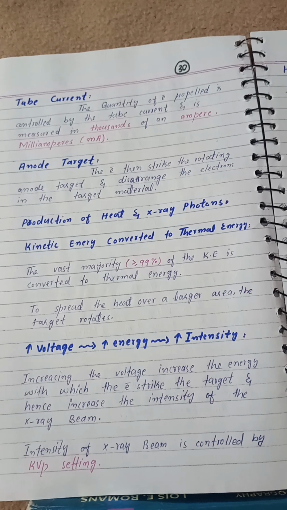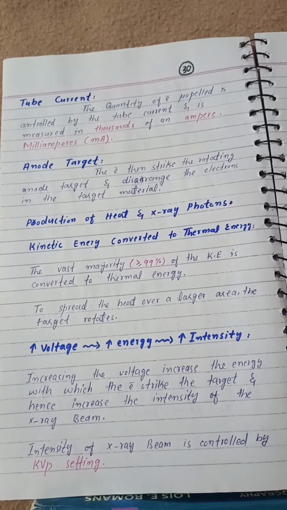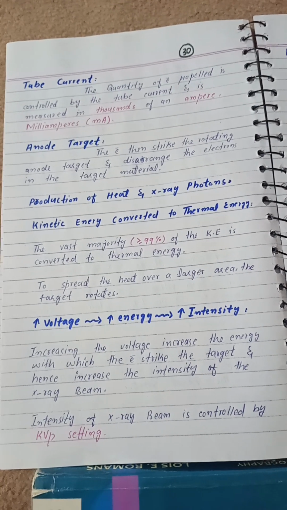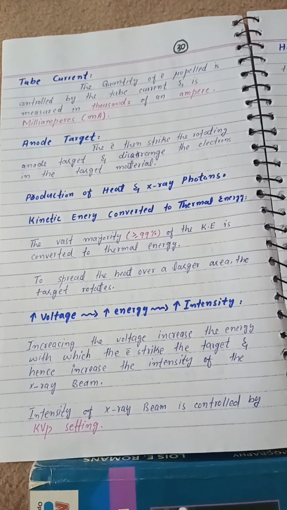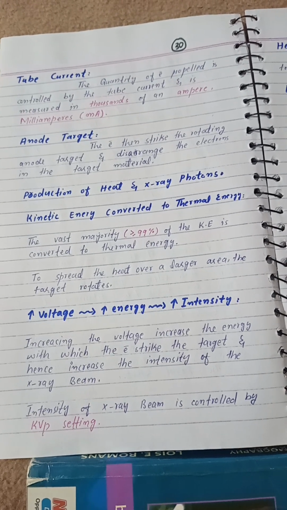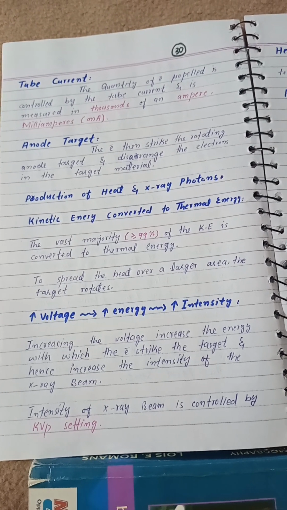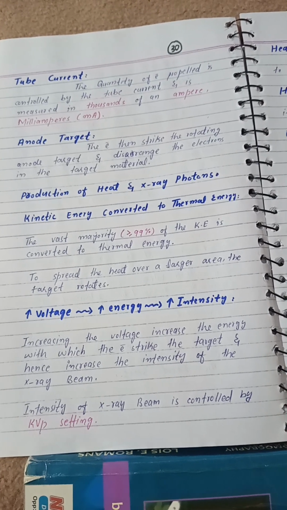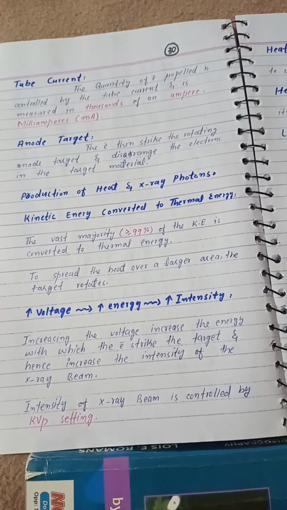The electrons then strike the rotating anode target and disarrange the electrons in the target material. Production of heat and X-ray photons: kinetic energy is converted to thermal energy. The vast majority, greater than 99% of the kinetic energy, is converted to thermal energy. To spread the heat over a larger area, the target rotates.